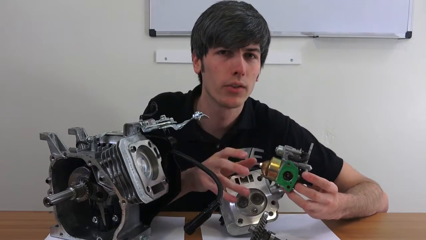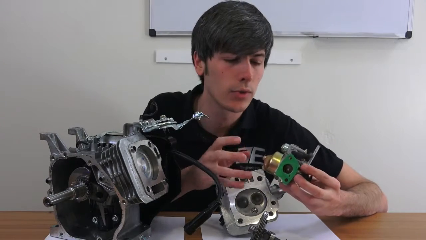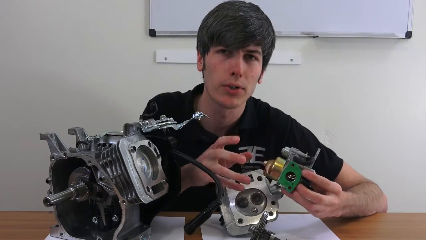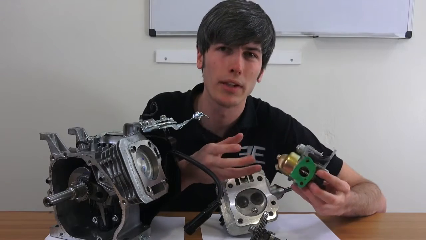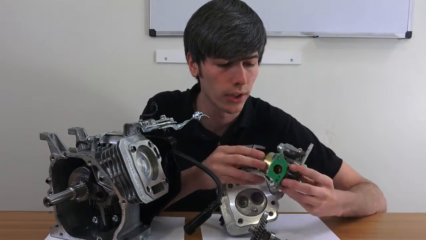Now, some modern diesels will actually have throttle valves in the intake, and what that allows you to do is manipulate the pressure within the intake manifold. And so by doing that, you can increase the amount of exhaust gas recirculation.